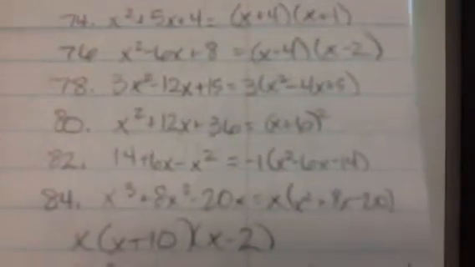Alright kids, on number 74, I got x plus 4, x plus 1. 76, I got x minus 4, x minus 2. 78, all I got was a 3, then x squared minus 4x plus 5. 80, I got x plus 6, quantity squared. You can write that as x plus 6 times x plus 6 if you want.